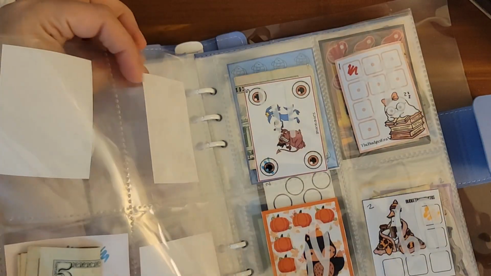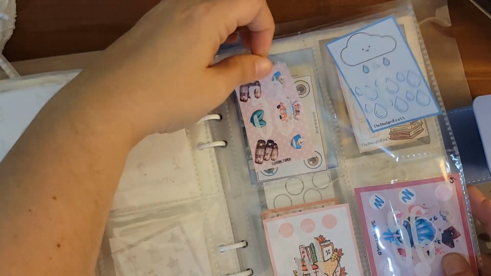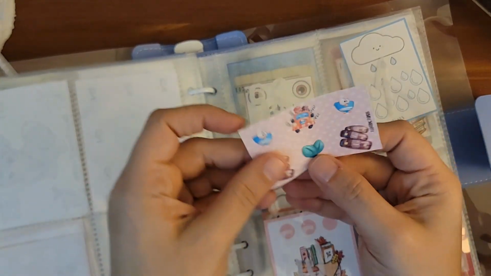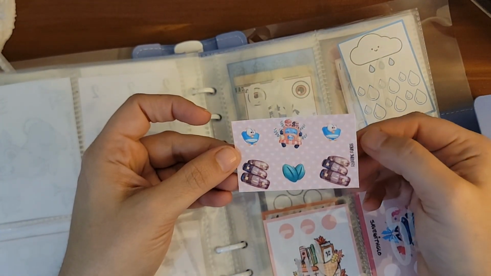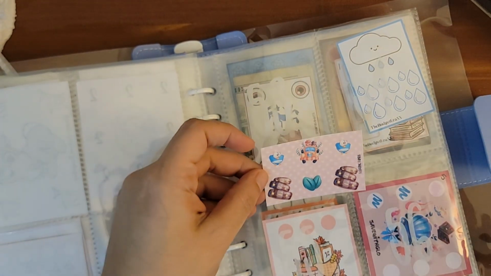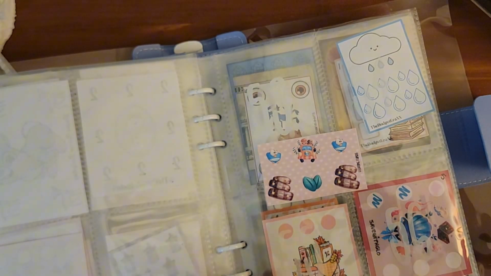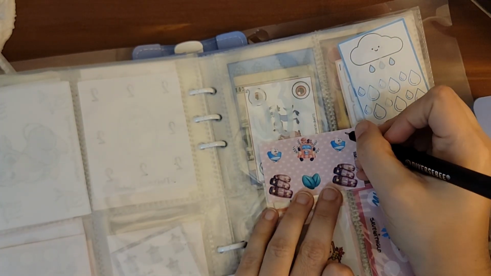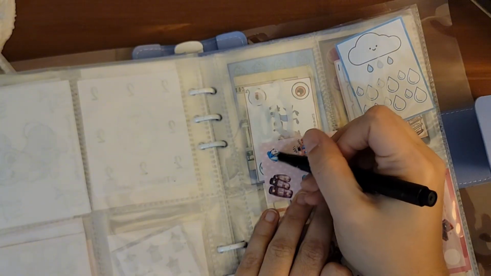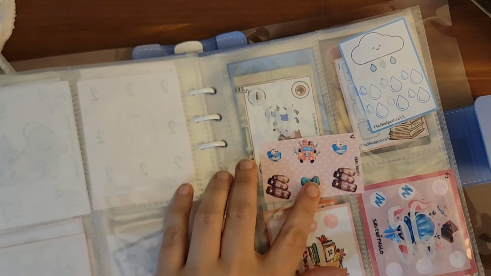So 53 is this one. This is from Floating Funds. And let's make these $5 a piece. So we'll do 5 and then we'll go ahead and cross one out.